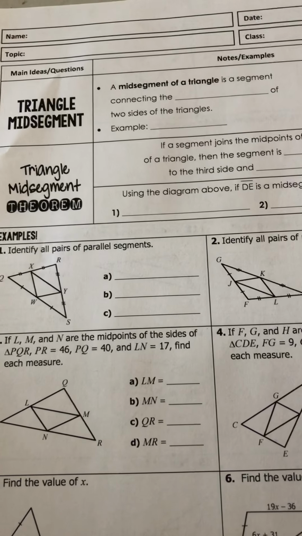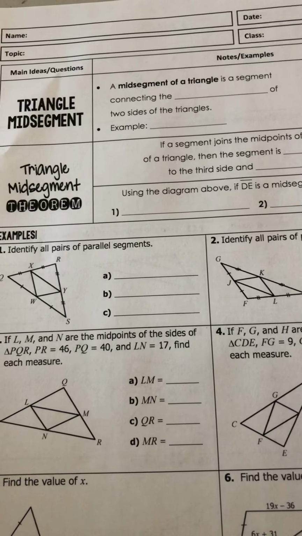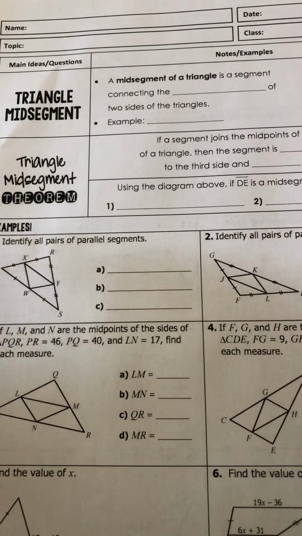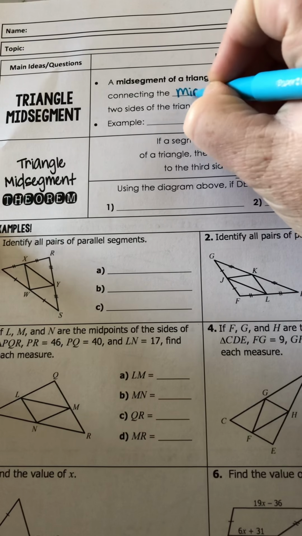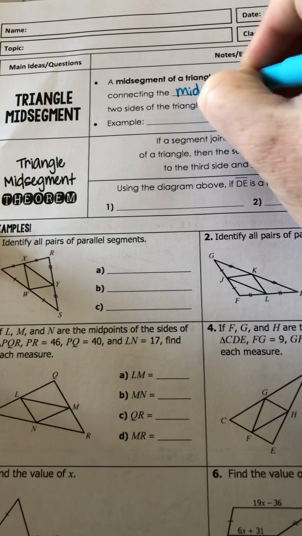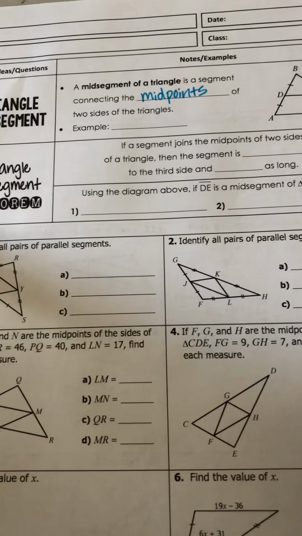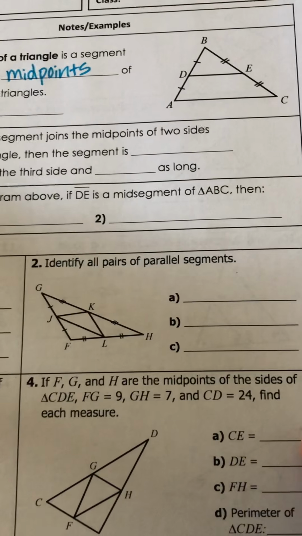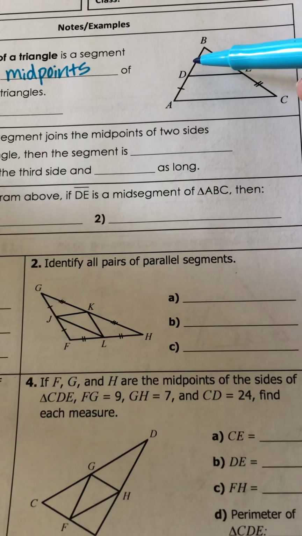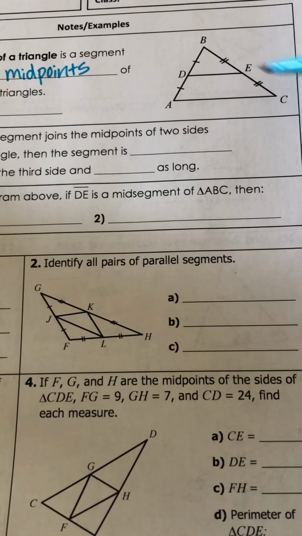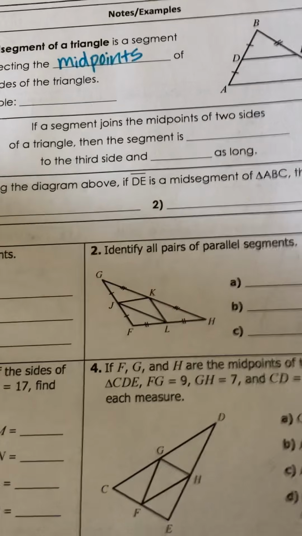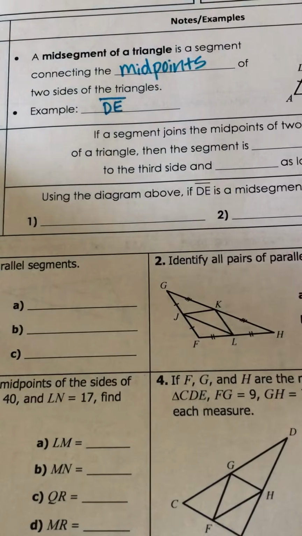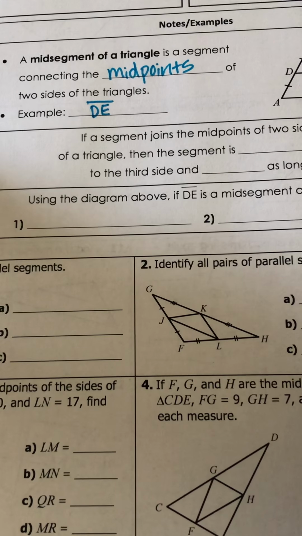Today's topic is triangle mid-segments. A mid-segment of a triangle is a segment connecting the midpoints of two sides of the triangle. For example, in the diagram to the right, on either side of D we have the same length, and on either side of E we have the same length. That means DE is your mid-segment here because it hits the midpoints of the sides.